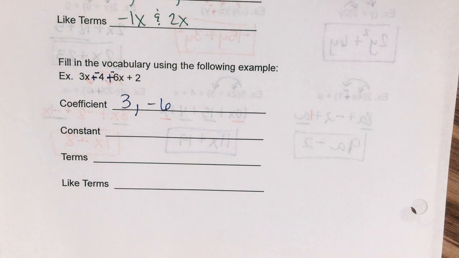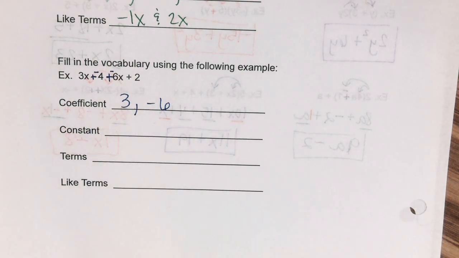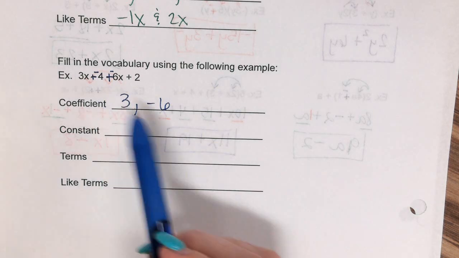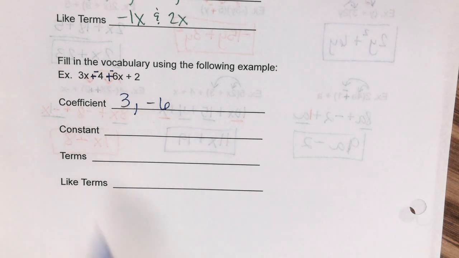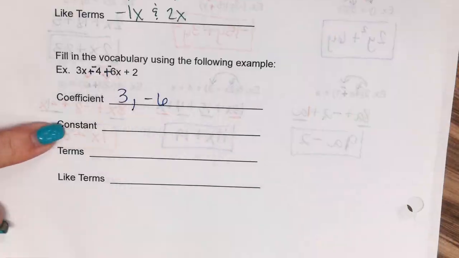What did I not include in the coefficient answer? Correct, but what else? Did I put the x with them? If you do on your assignment, will you get it counted correctly? No, a coefficient does not include the variable. It is the number in front of the variable. So don't include the x. Does everybody understand? All right, did everybody get that right?